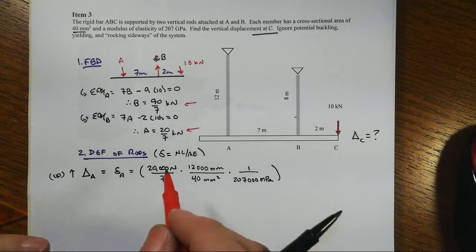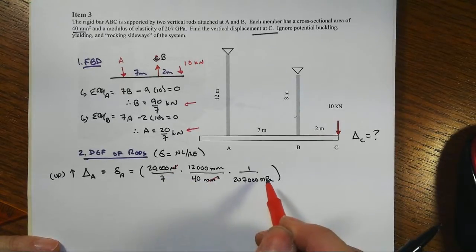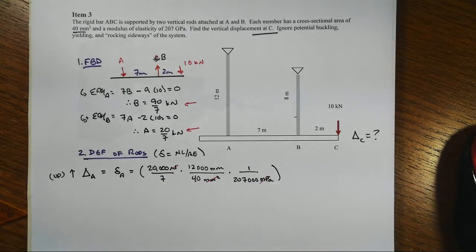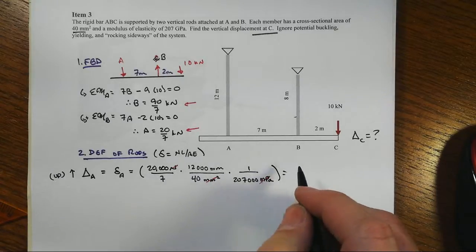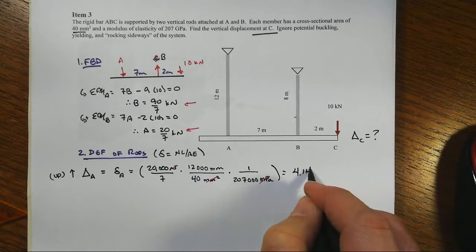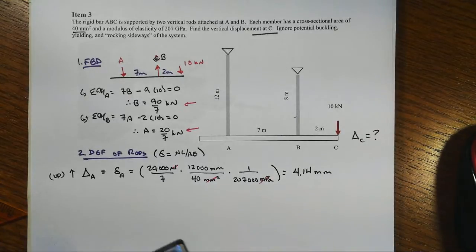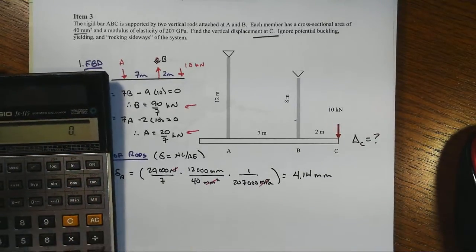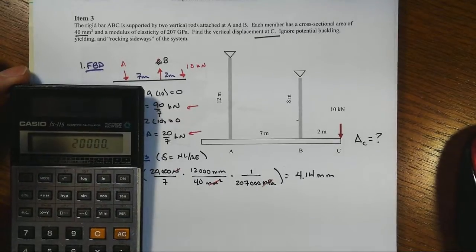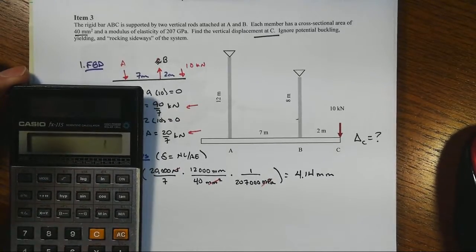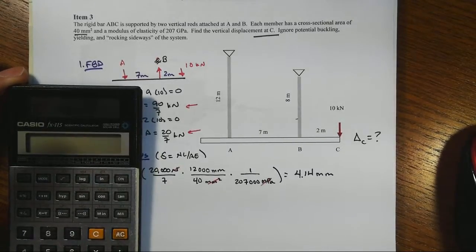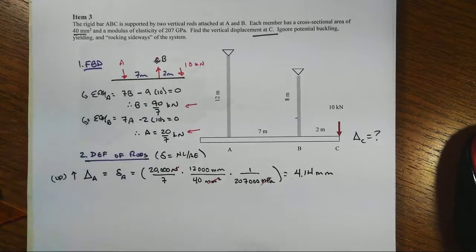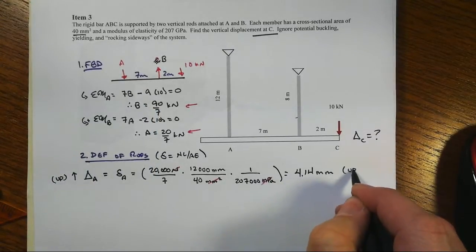So those will cancel out, and the answer we get here for the deformation and then the displacement is going to be in millimeters, and that will turn out to be 4.14 millimeters. Let's double check that real quick: 20,000 divided by 7 times 12,000 divided by 40 divided by 207,000, and yep, 4.14 millimeters, and that is going to be up.